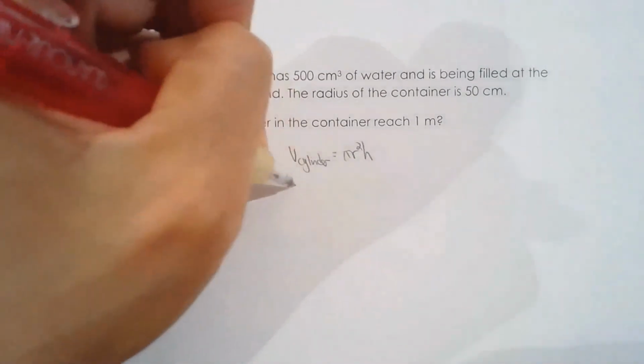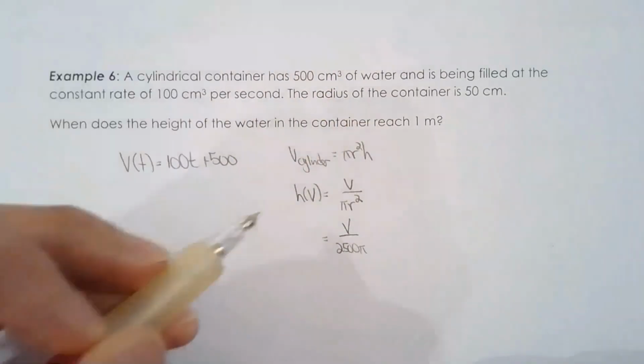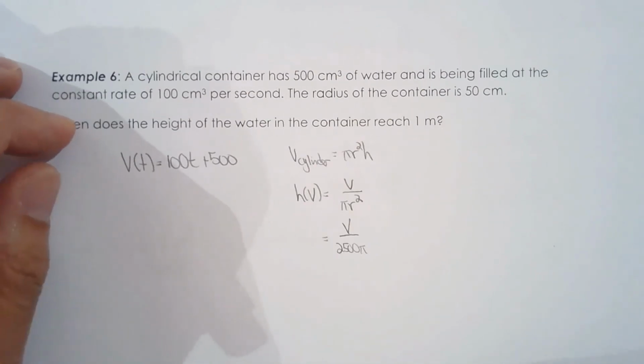I want to isolate the height and express it as a function of volume. Since the radius is fixed at 50 centimeters, the base area is 2500 pi. H of V is equal to V over 2500 pi.